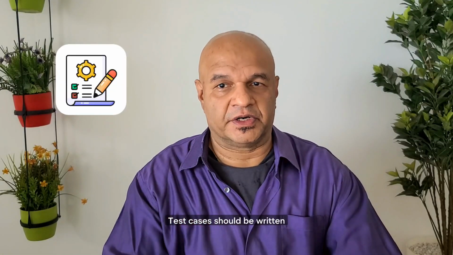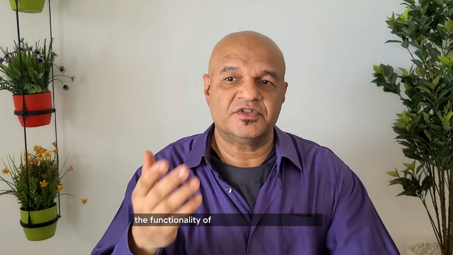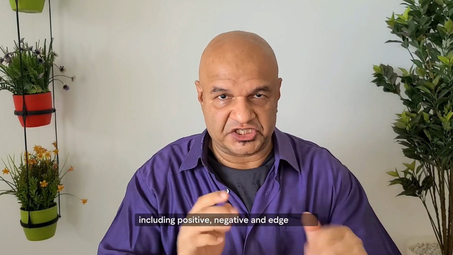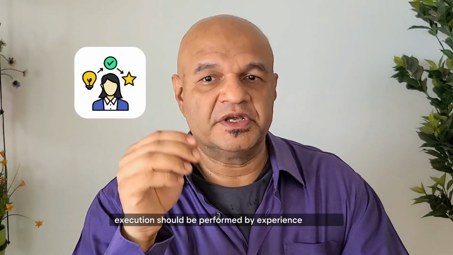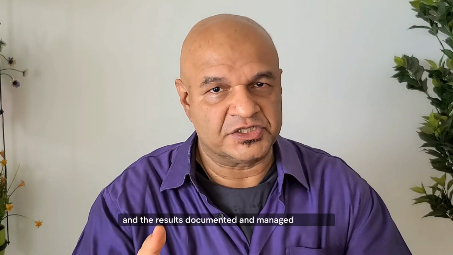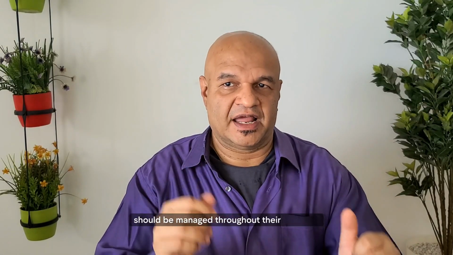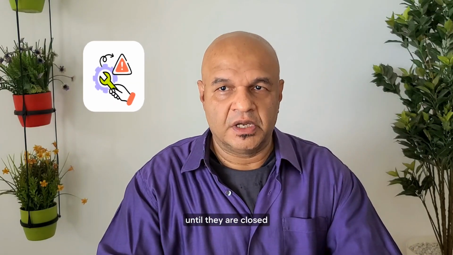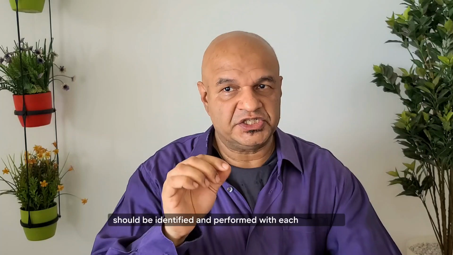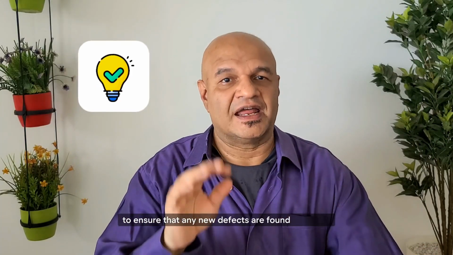Test cases should be written to cover the functionality of the software being tested, including positive, negative, and edge cases. Test execution should be performed by experienced testers and the results documented and managed properly. Defects once found should be managed throughout their life cycle until they are closed. Regression tests should be identified and performed with each new build to ensure that any new defects are found and fixed.